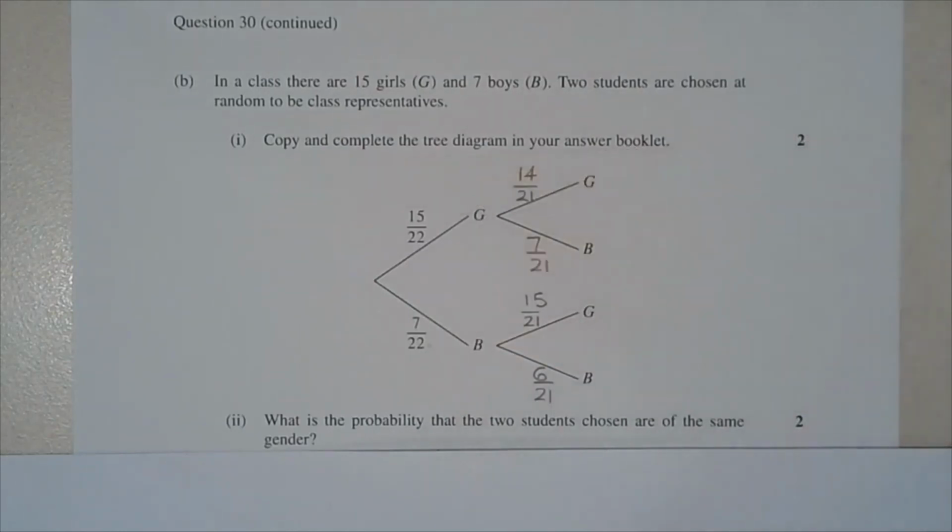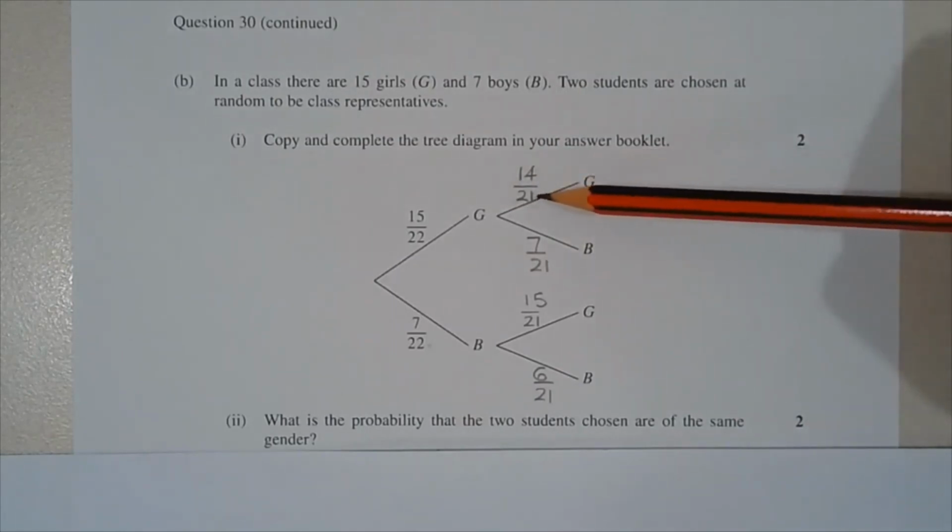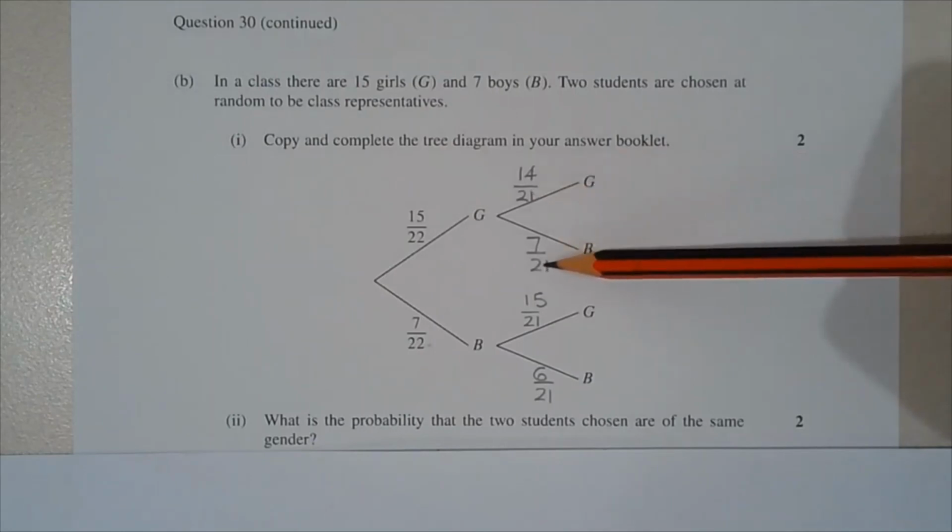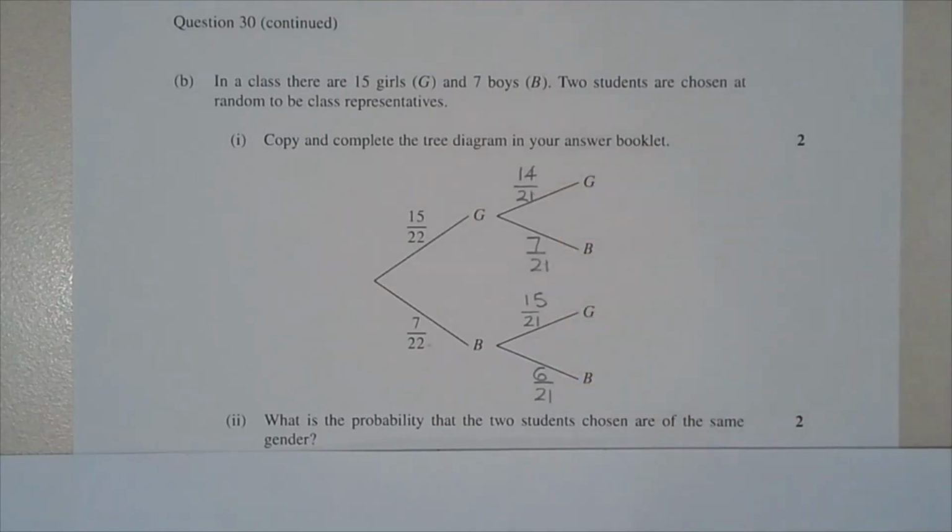But then when a student is chosen, we only have 21 students left to choose from, and hence why the denominator of the fractions in the second stage is out of 21.